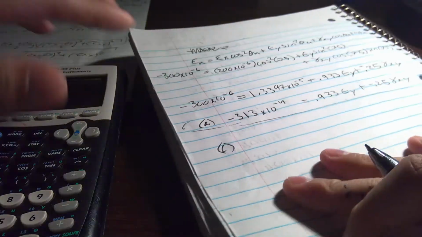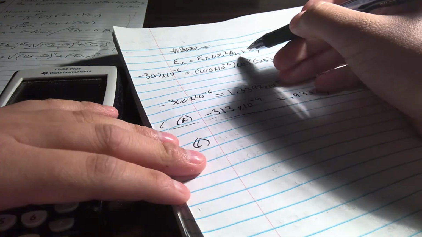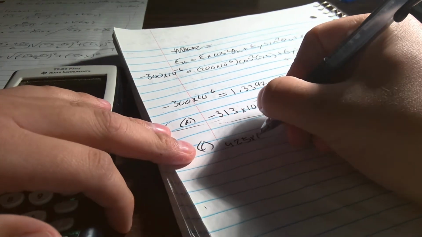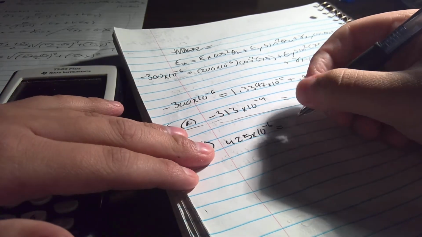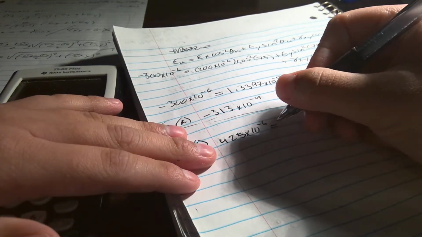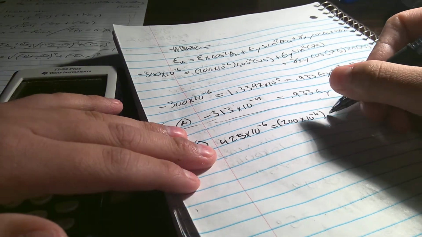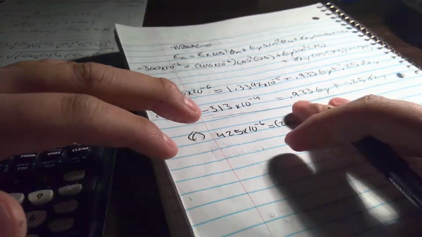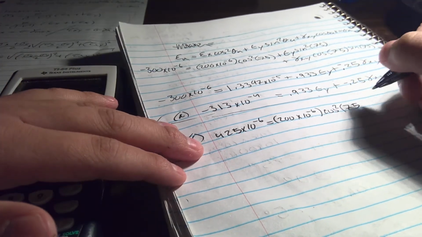Basically use the same formula except C instead of A. So 425 times 10 to the negative 6 is equal to epsilon x, and we know epsilon x. Just put in 200 times 10 to the negative 6 cosine squared, and instead of negative 75, it should just be 75.